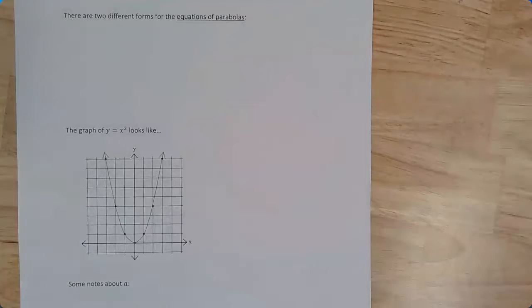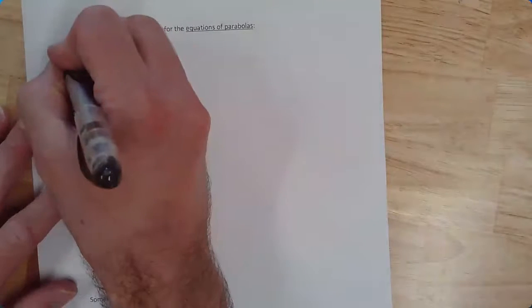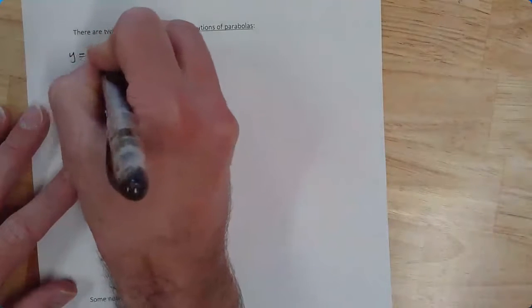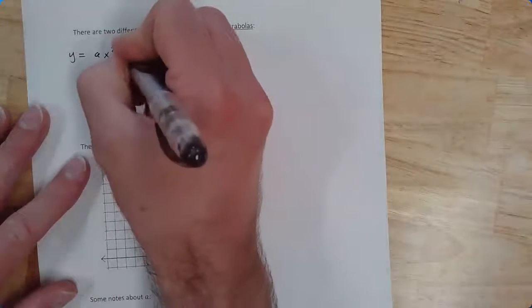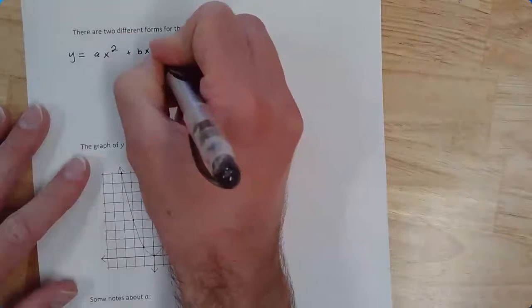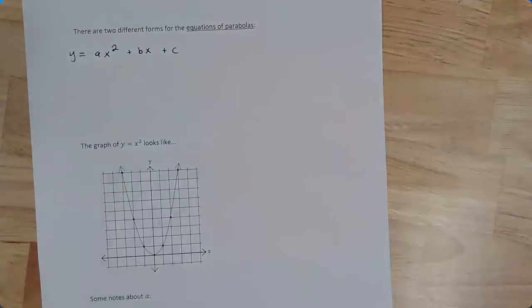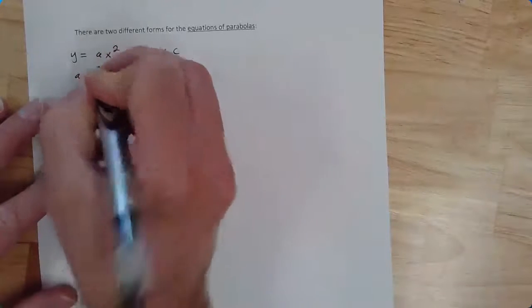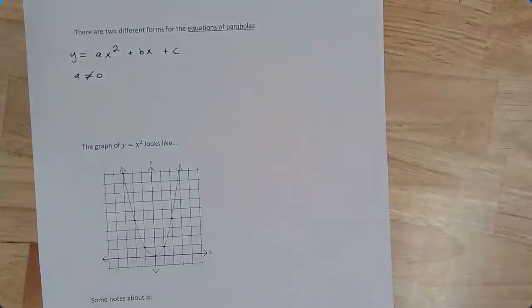There are lots of other ways you could write it, but one way is to write it as y equal to a times x squared plus b times x plus c, where a, b, and c are real numbers. The only requirement is that a is not 0. If a were 0, you wouldn't have a parabola because you wouldn't have an x squared term. b or c could both be 0, that would totally be fine, but a can't be 0 because you have to have the x squared term to be a parabola.